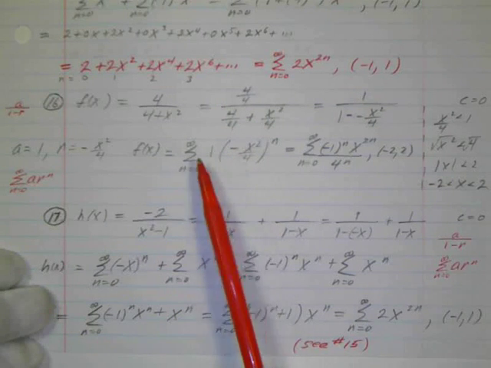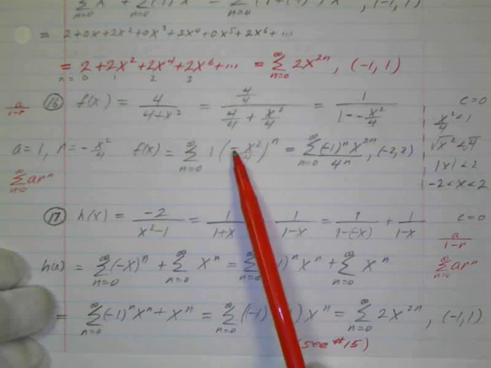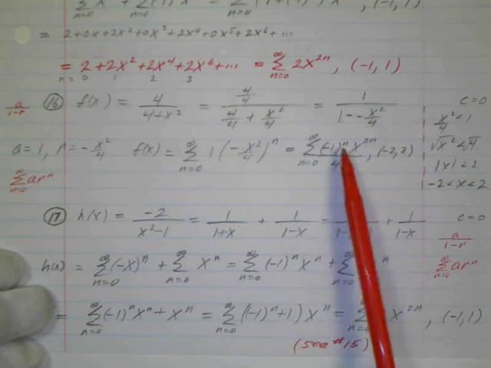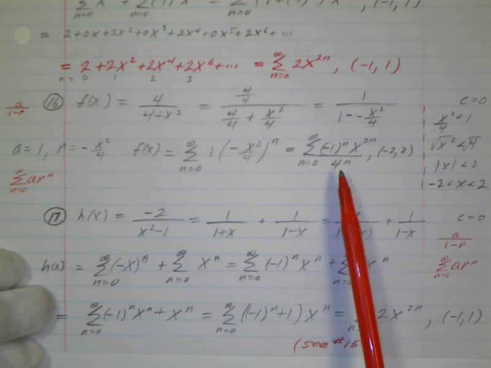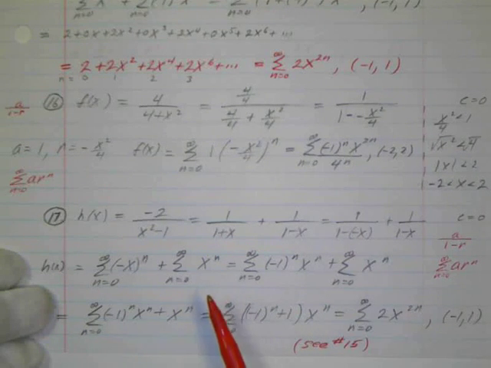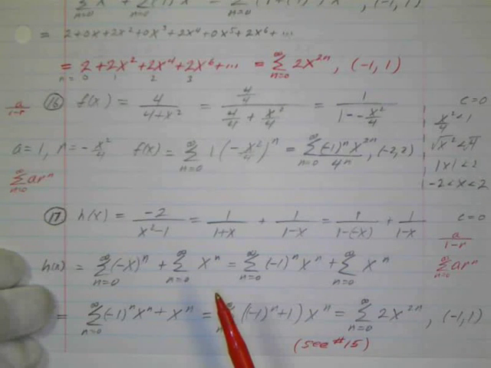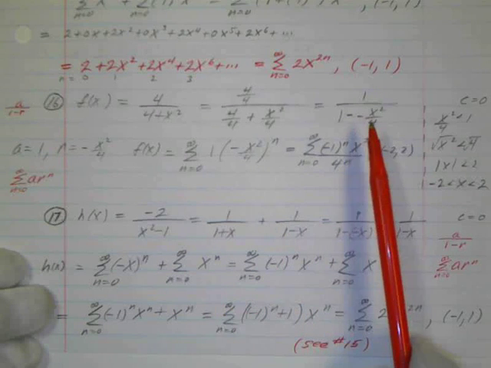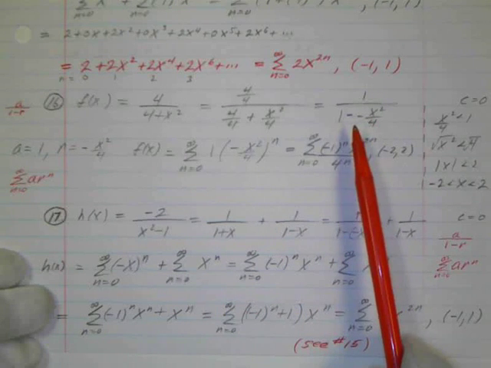And then we could break it up a little bit. The 1's not going to be an issue, so we can just make this negative 1 to the n, and x to the 2n all over 4 to the n. So that's a nice form. That's pretty usable. Now we have to figure out the interval convergence, and we want the absolute value of this to be less than 1.